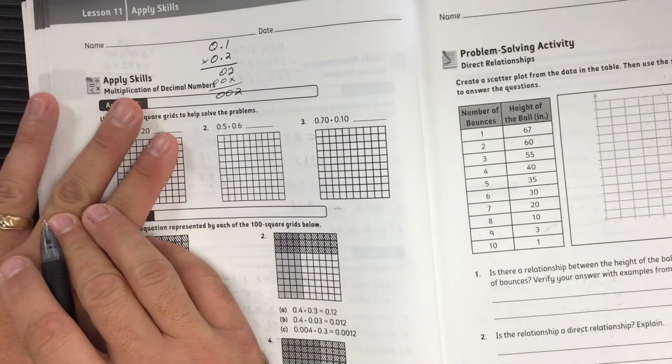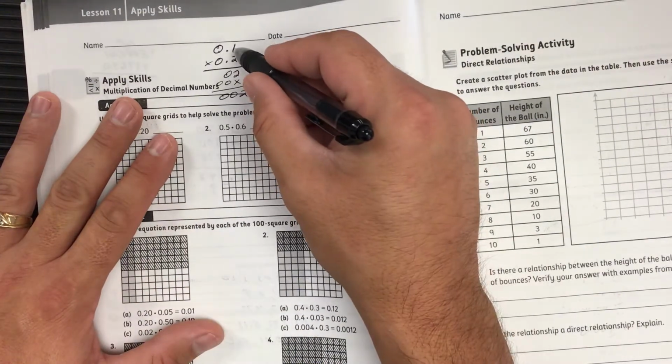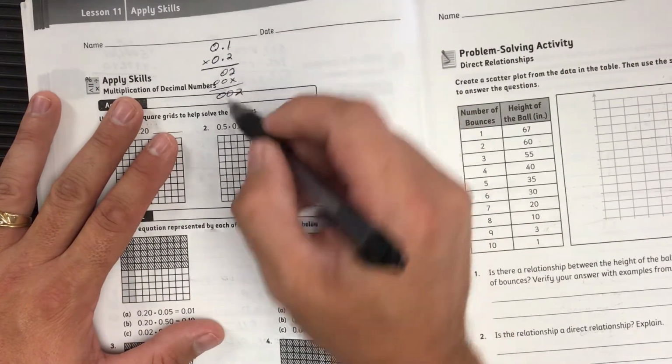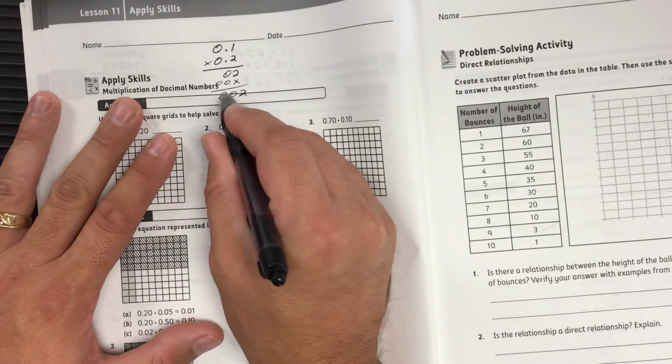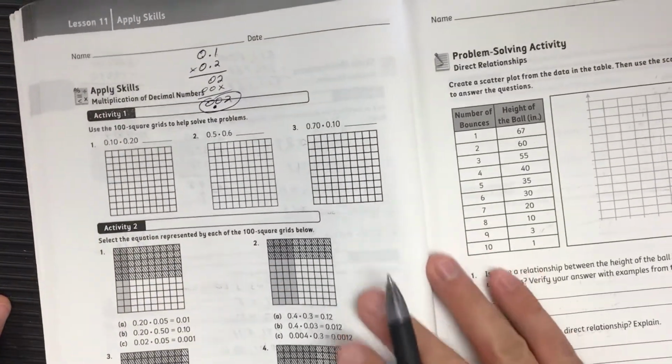Now where does my decimal point go? That was the first 0. Okay, so I have one spot I need to move it. I got another spot I need to move it. That's a total of 2. So there's going to be my answer. Now, how do we show that on a grid?